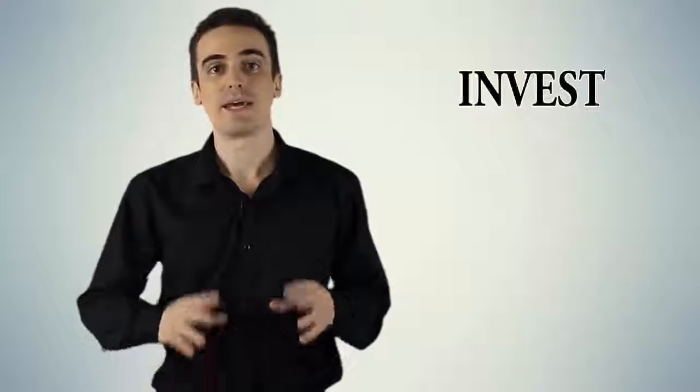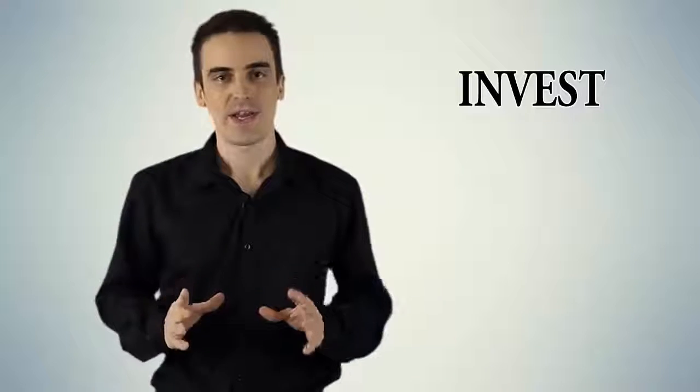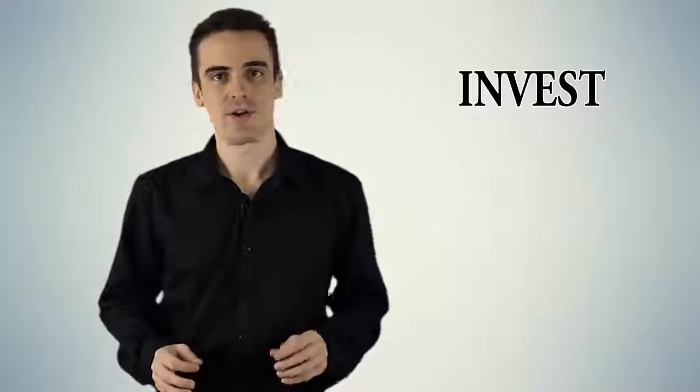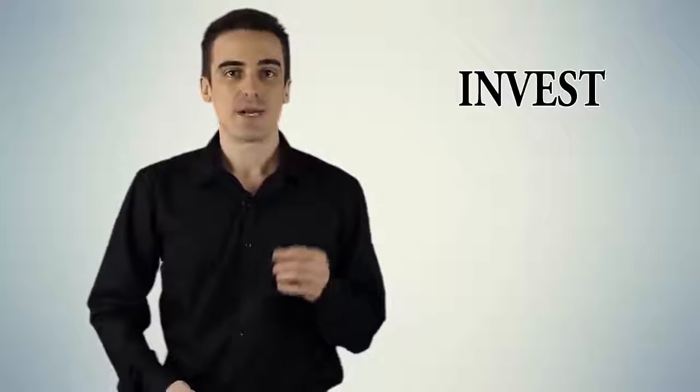Now let's talk about INVEST. The acronym INVEST is used to verify that everyone understands the story and that the team can begin working on it. Here's what each letter stands for in INVEST. The I is for independent.